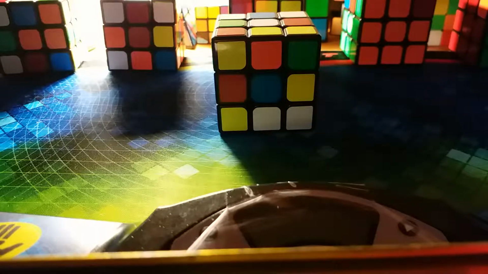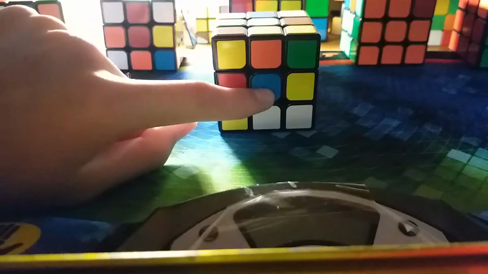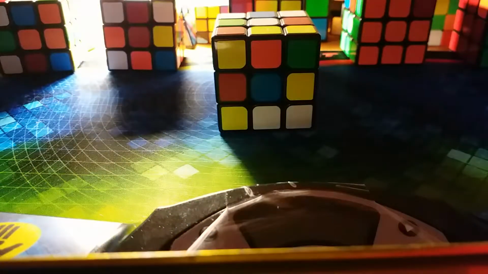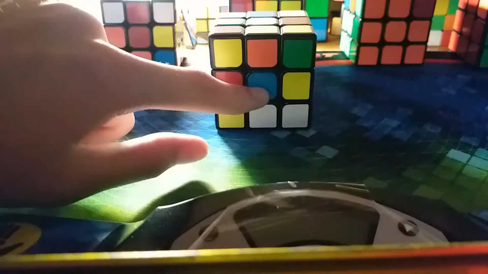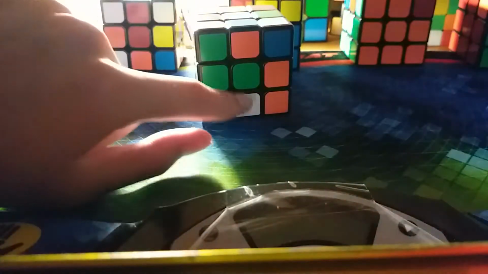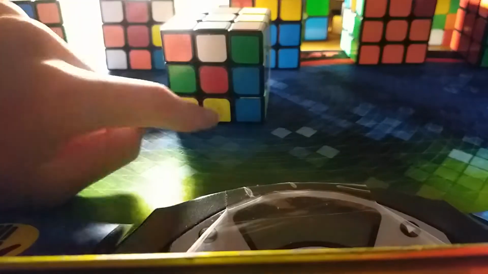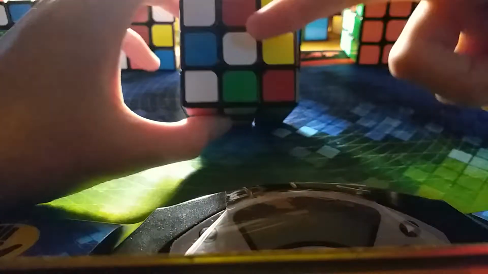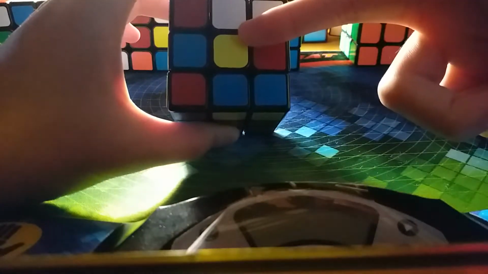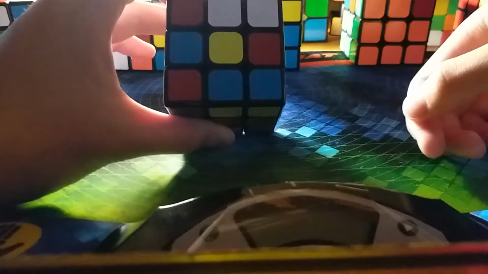The difference between these 3 pieces is that with centers, when it comes to color, blue will always be opposite of green, orange will always be opposite of red, and white will always remain opposite of yellow, no matter how many times you turn the cube.